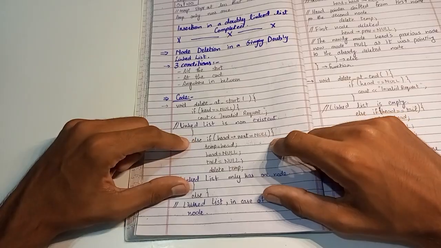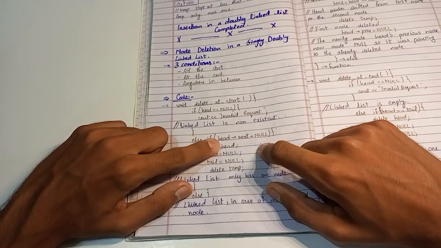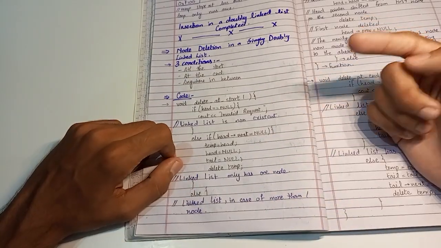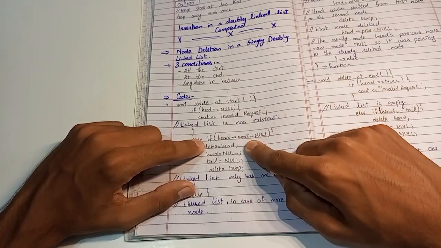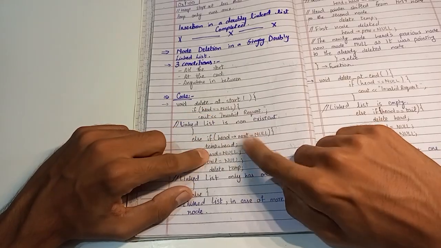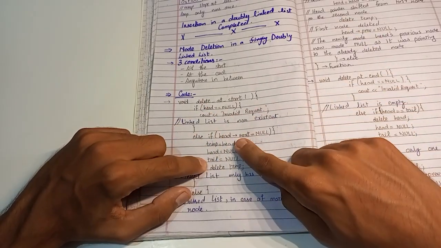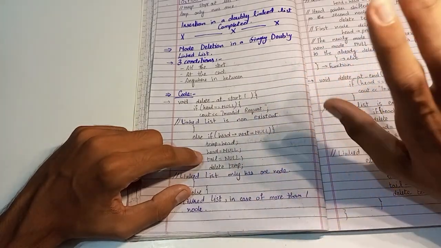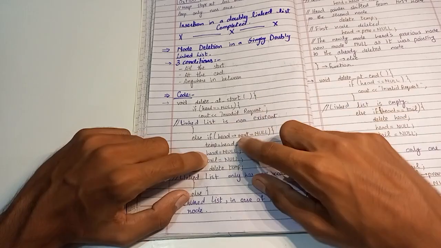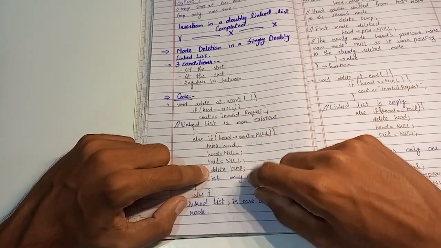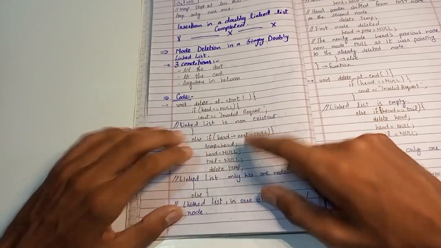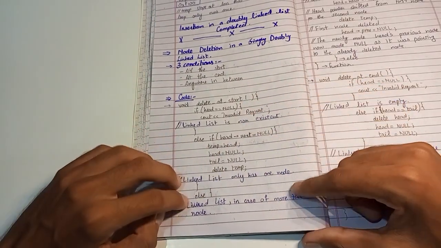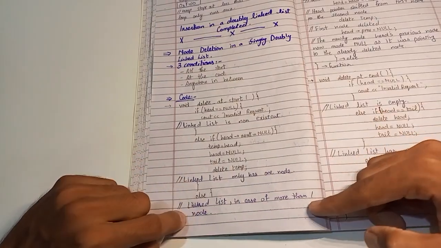Next up, it's gonna check if the head's next pointer is null, which means that there's only one element in the linked list. It's gonna assign a temporary pointer to head. It's gonna assign null to head and null to tail as well, which means that the head and tail are both null, which means there is no node in the linked list. Then it's gonna finally delete the temporary pointer, which had the address of the head. The linked list had only one node, and now that's gone as well. Next, it's gonna check the linked list in case of more than one node.